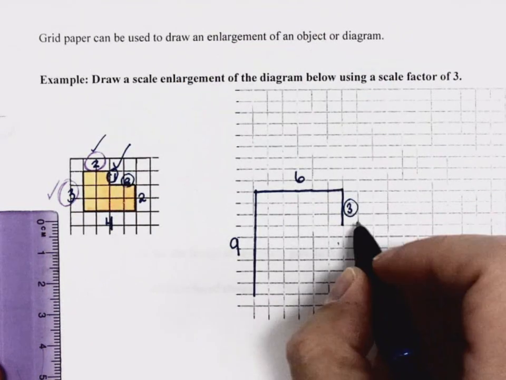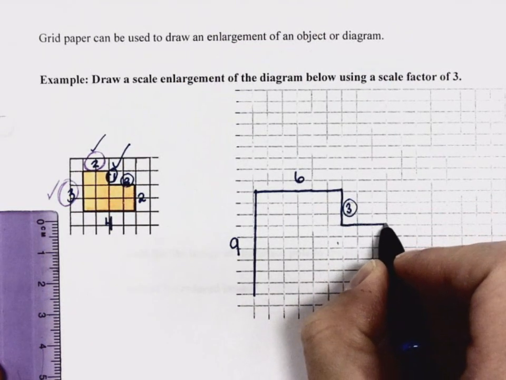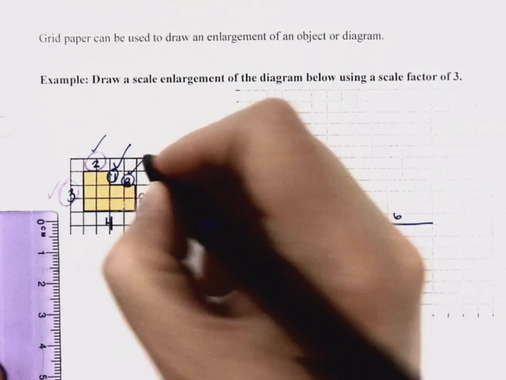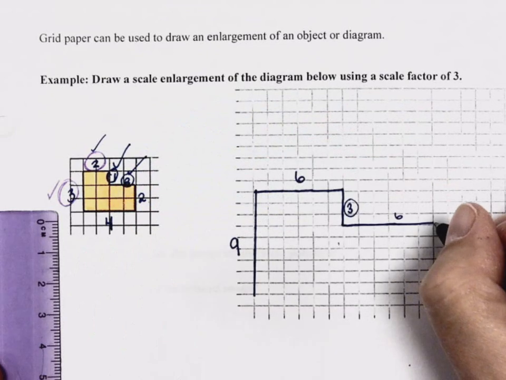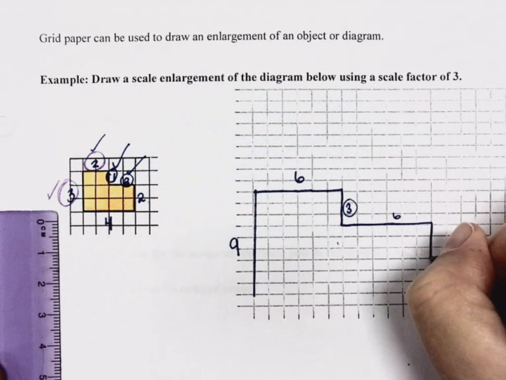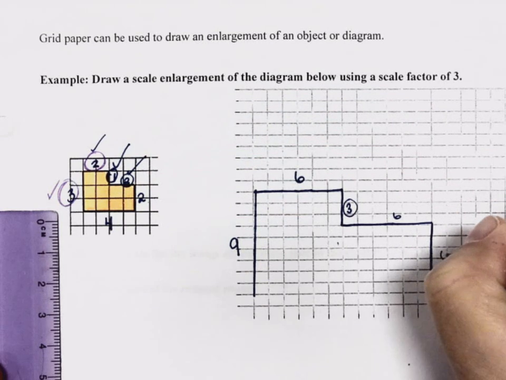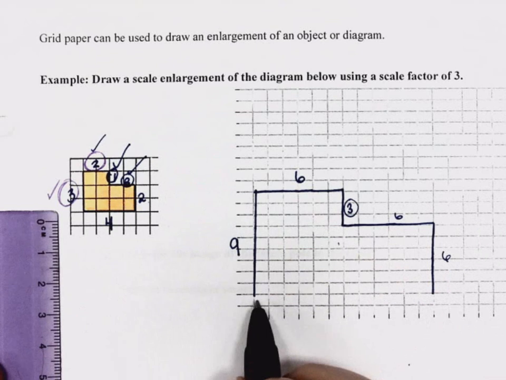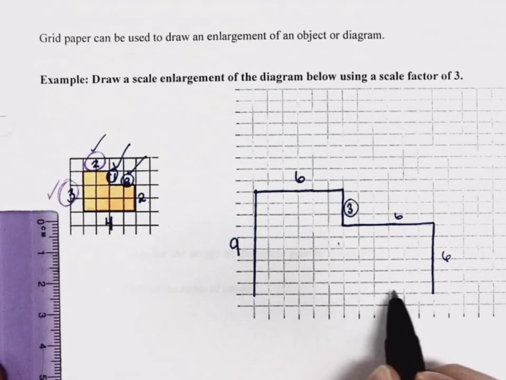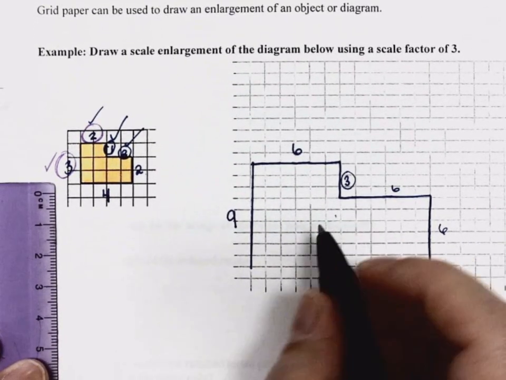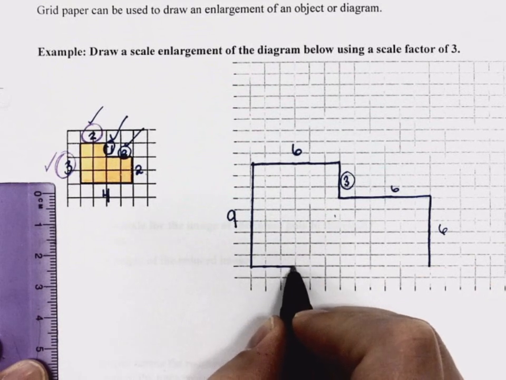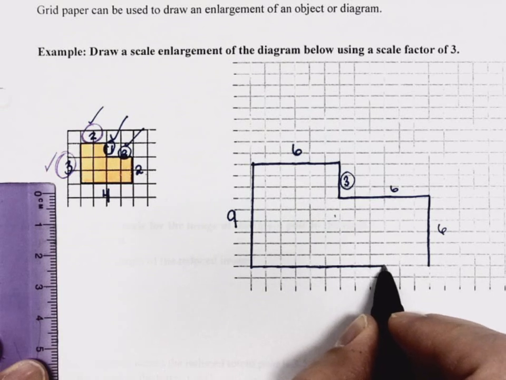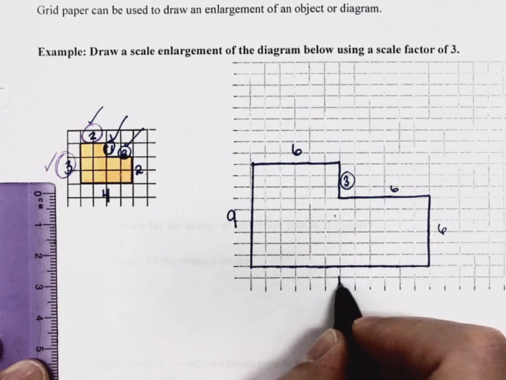2, you guys told me was 6. So now we're going across 1, 2, 3, 4, 5, 6. So that one's 6. And that one's done. 2 again, so now I got to go down 6. 1, 2, 3, 4, 5, 6. And 4 times 3 is 12. So if we've done all of our math right, this should be 12 right across the bottom. 1, 2, 3, 4, 5, 6, 7, 8, 9, 10, 11, 12.